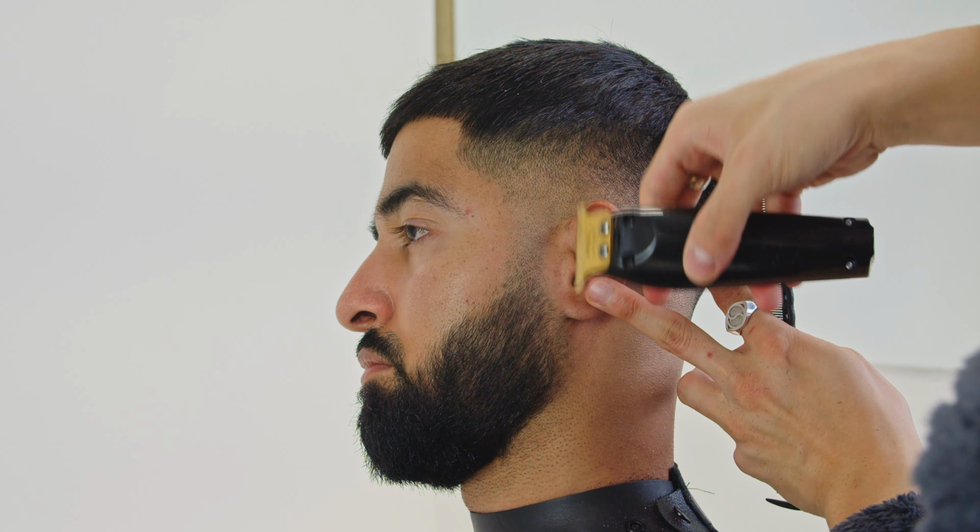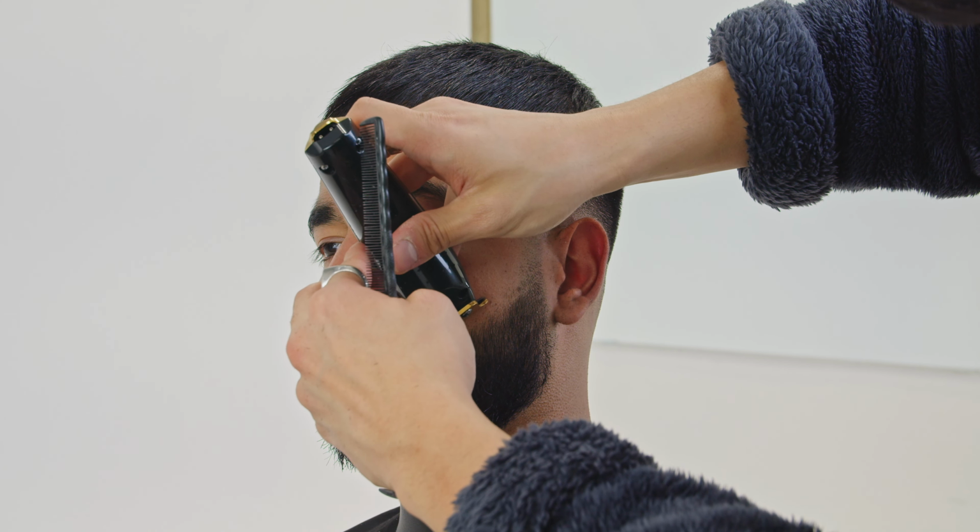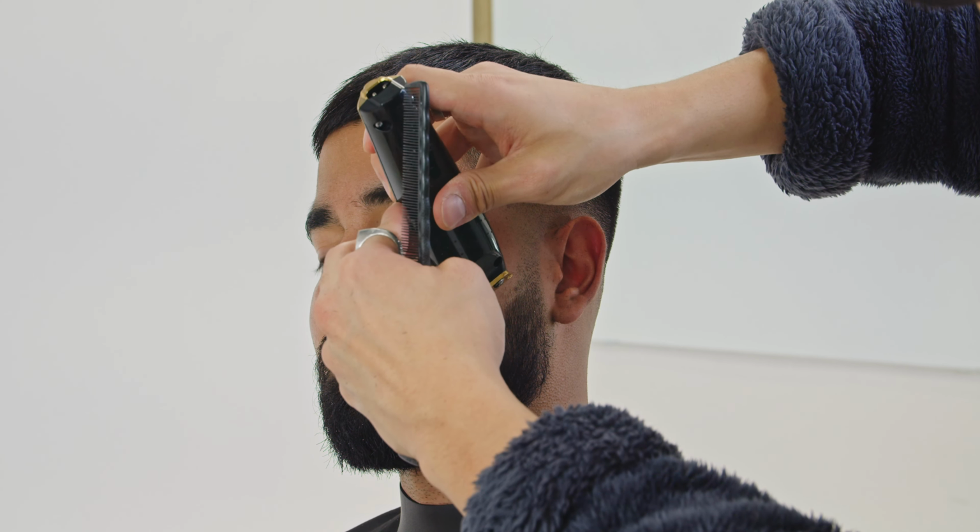Stretch the ear back, because again, it is a very sensitive area. See, the density starts to become a lot more fuller right there. So we're gonna just make sure that we don't go into it. We're just cutting everything above that density.